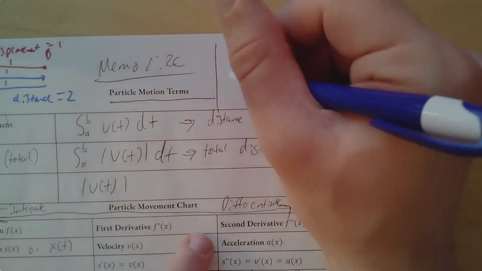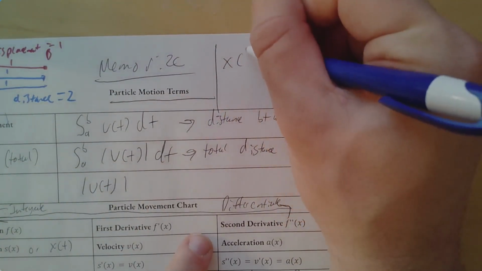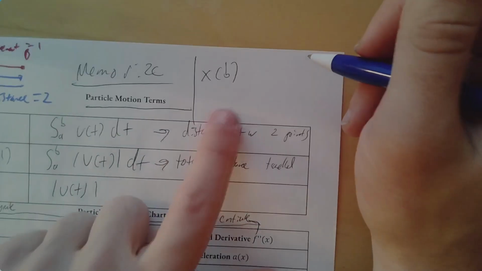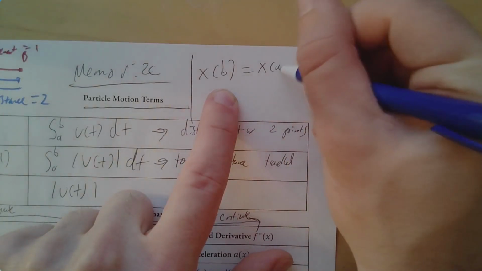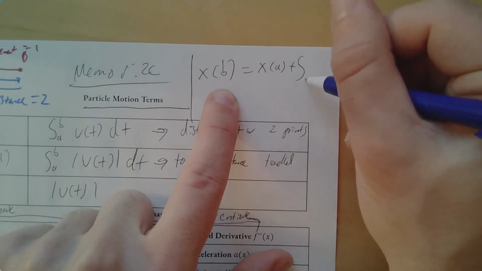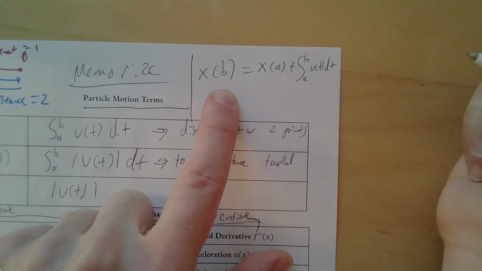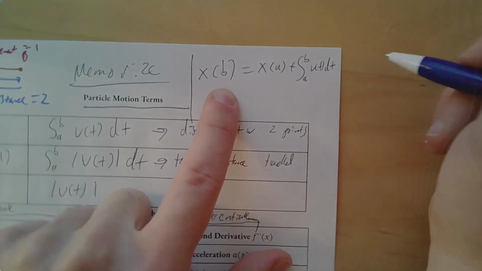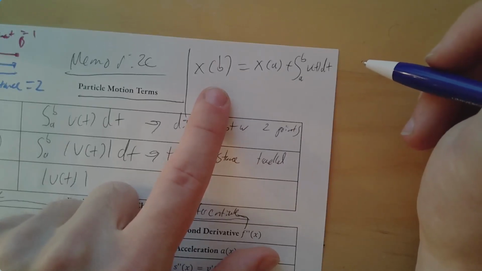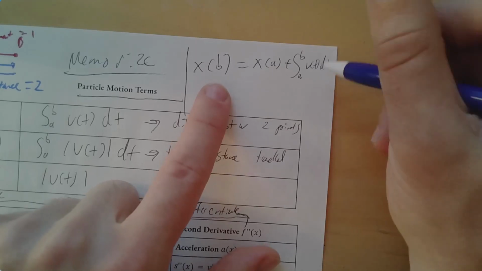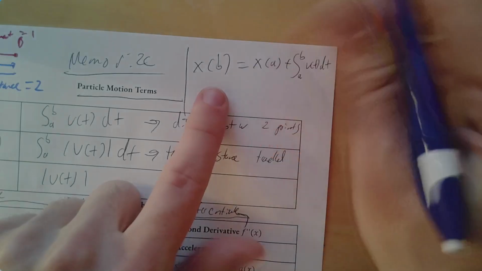A future position, x of b, is equal to a current position, which we'll call x of a, plus the integral from a to b of v of t dt. I probably should have used x's in there, but it's not a huge deal. You see what I'm saying though? It doesn't really matter actually. The t makes sense because I used x as my position.